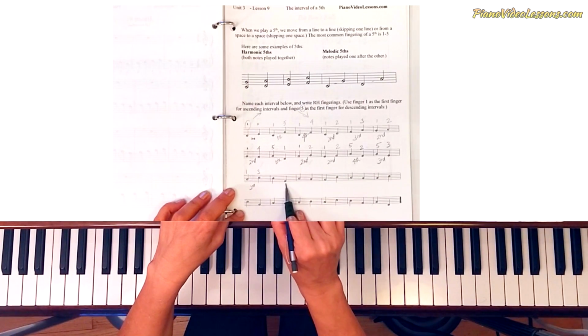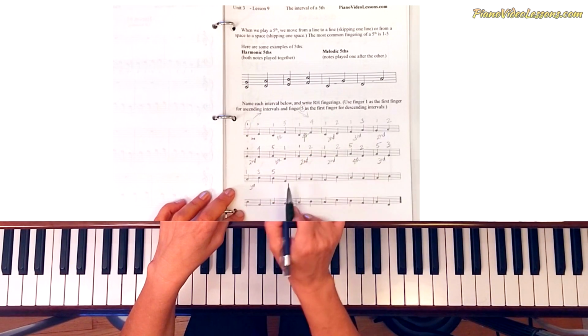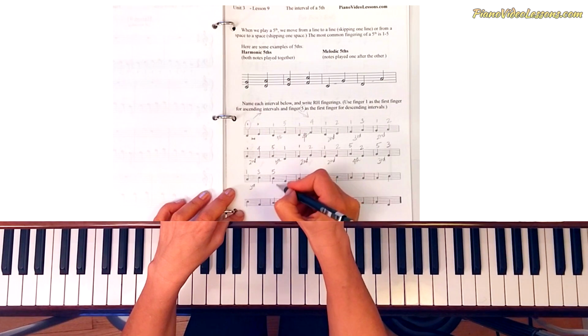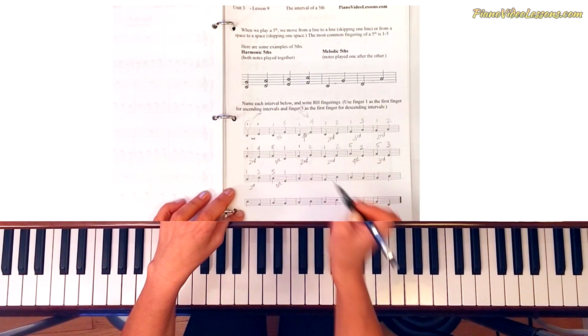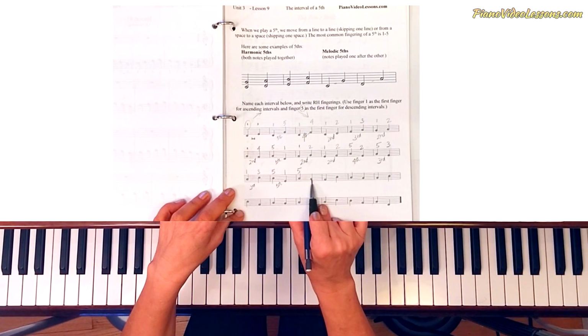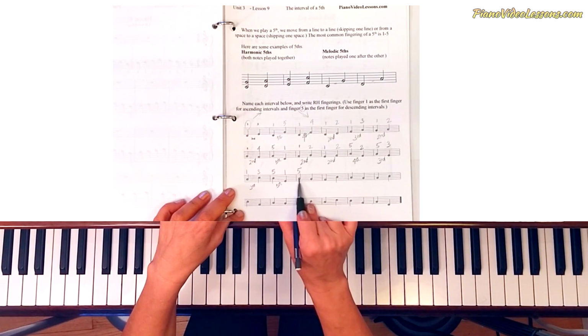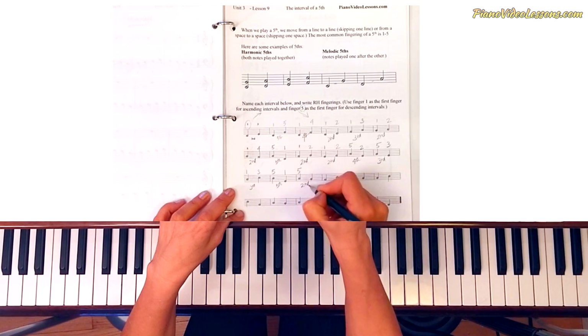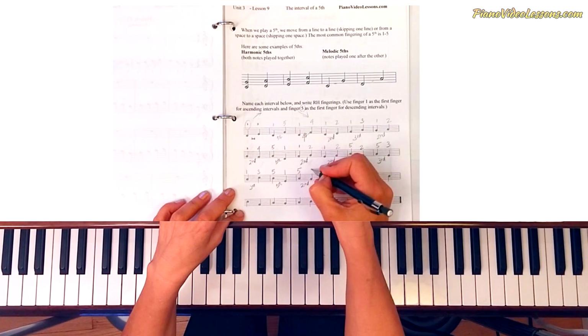Here we have line to line. Going down, we'll start with 5. It skips a line. Is that a third or a fifth? It's a fifth. So from 5 down to 1. Here we're going down, so we're going to start with 5. Space to line. Is that a second? Yes, it is. 5, second down, takes us to 4.